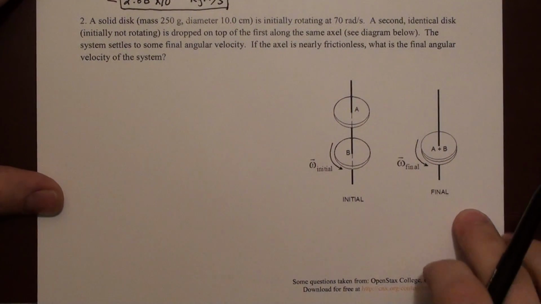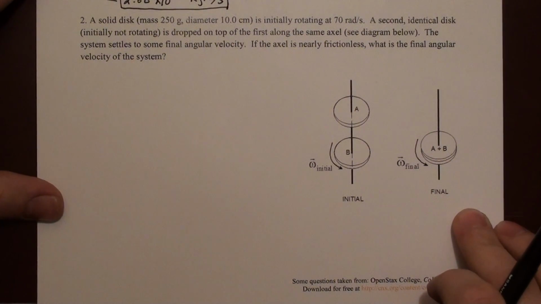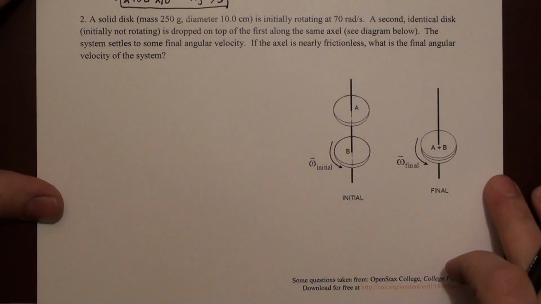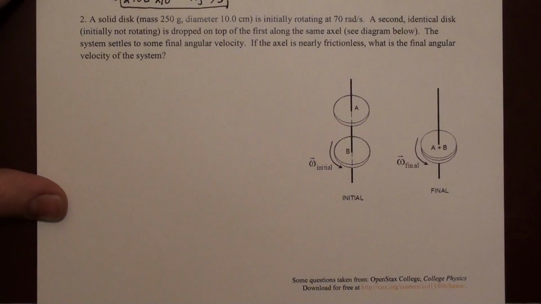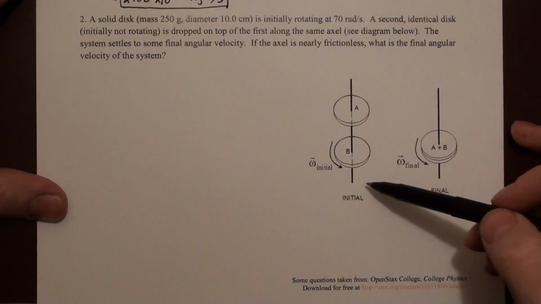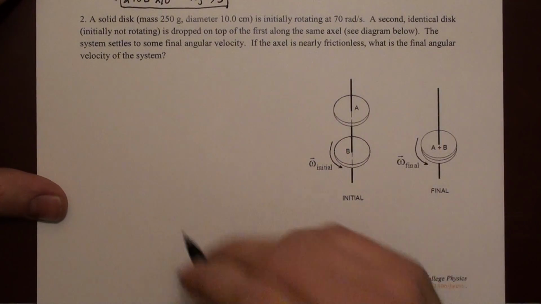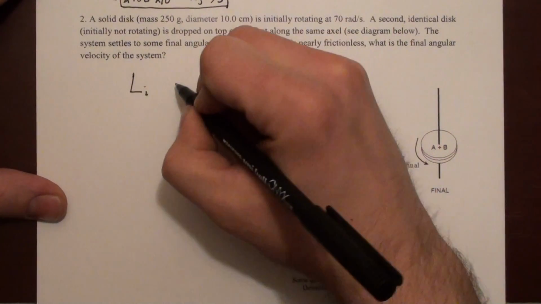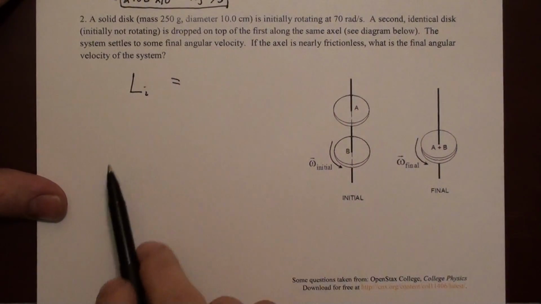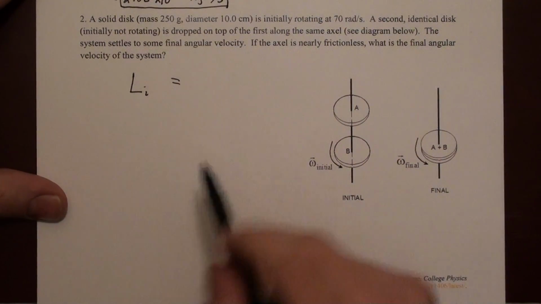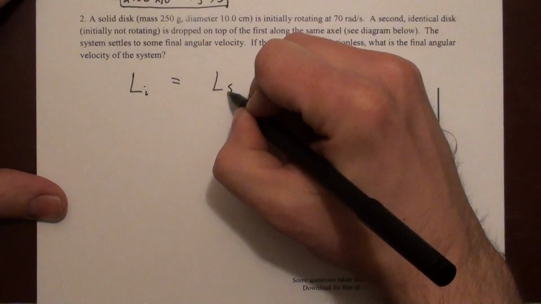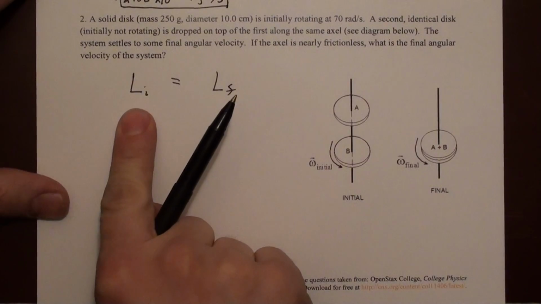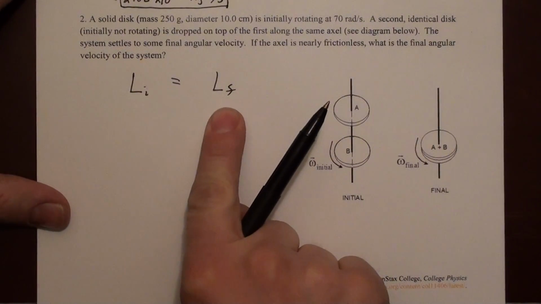So this is actually a rotational collision problem, right? Very similar to collision of two bodies in linear momentum. It's just these things are rotating instead of moving in a linear fashion. So we're going to use the same idea we did for linear collisions, that the momentum is conserved. So L initial equals L final. Alright, so this is the total initial angular momentum. It equals the total final angular momentum.